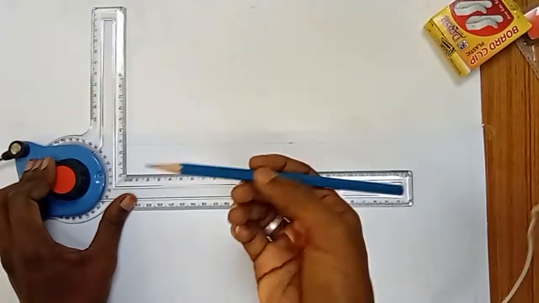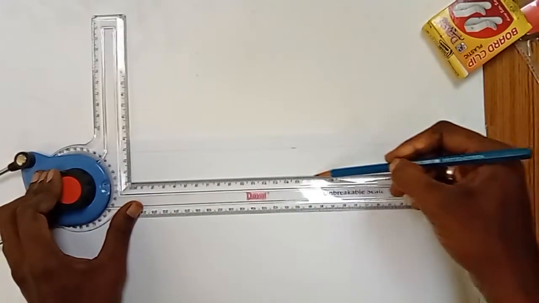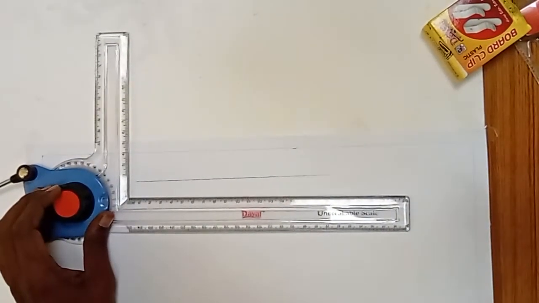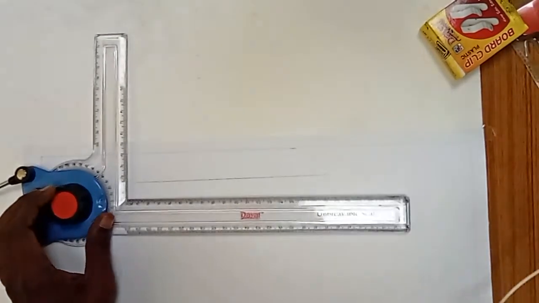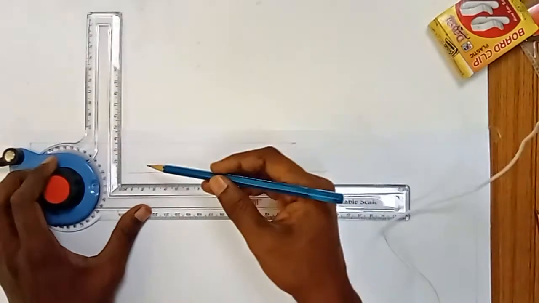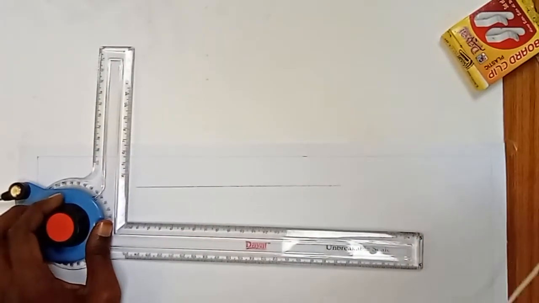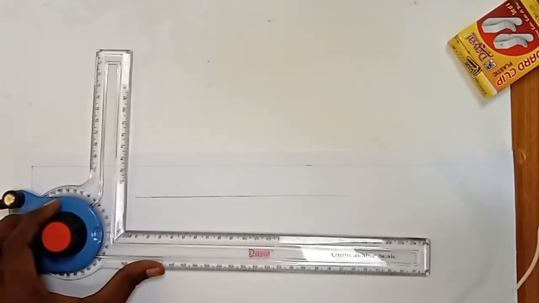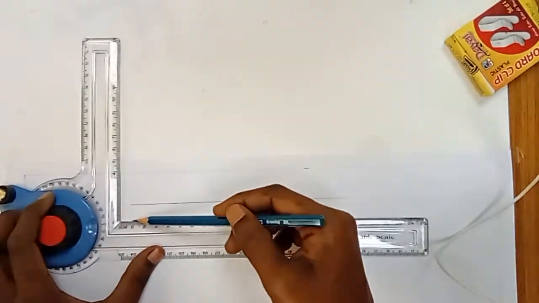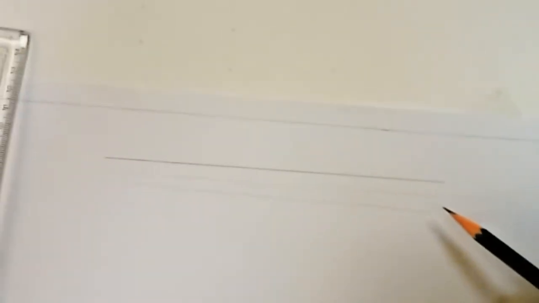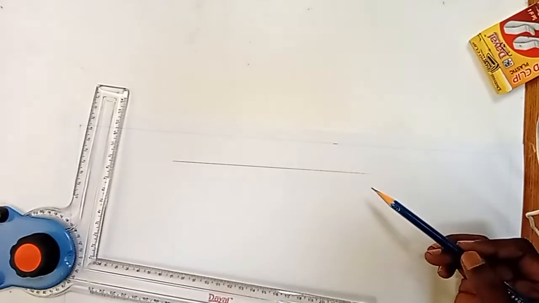HB is normally a softer pencil, so you can expect maximum darkness in this. When you move to H, it will be slightly lesser than HB, and when you go for 2H, it will be still lesser than H. That is how you get different shades in your pencils, where HB has a darker shade, followed by H, then followed by 2H. This is how the shades vary with the pencil used.